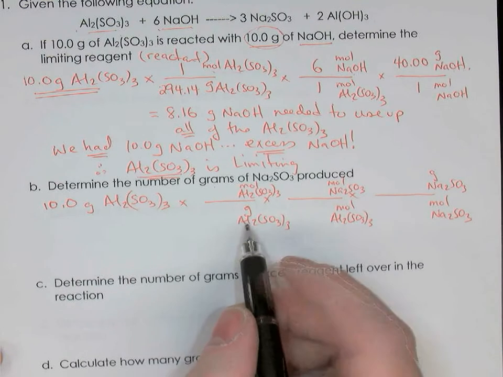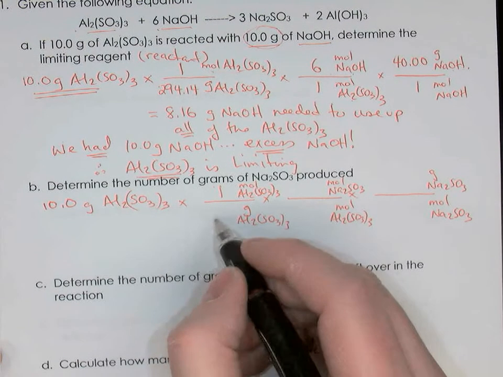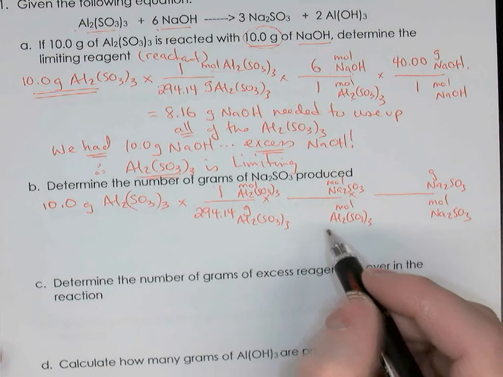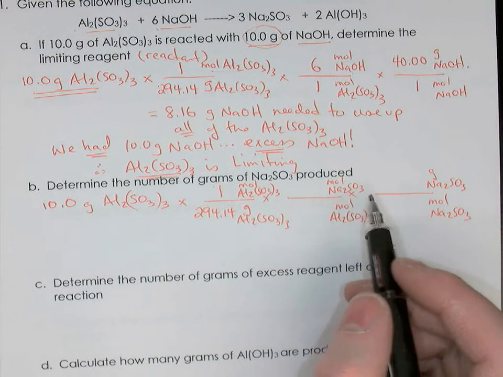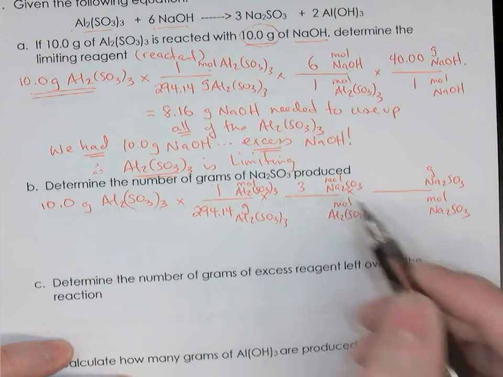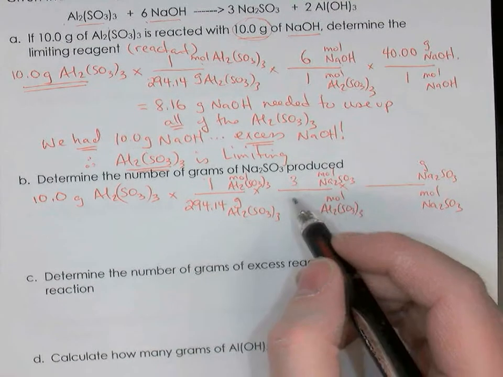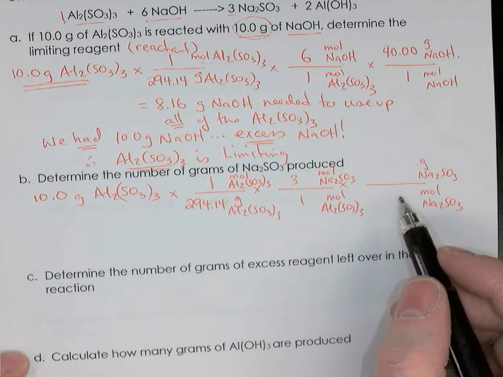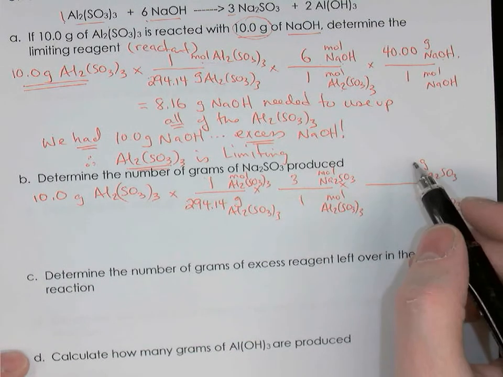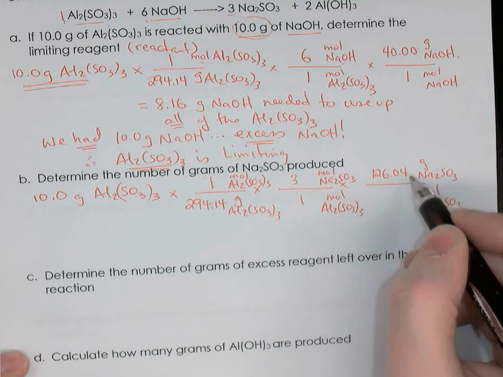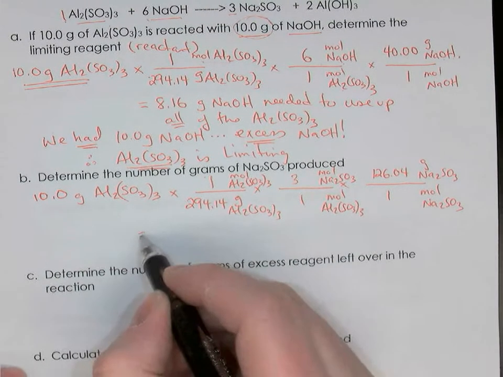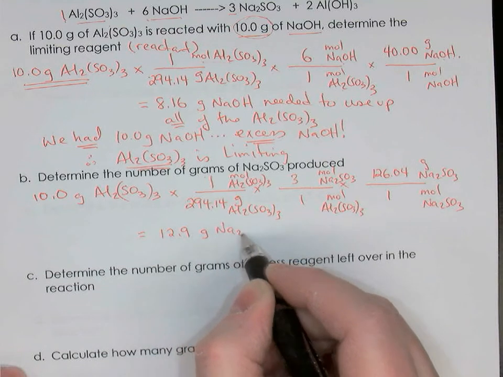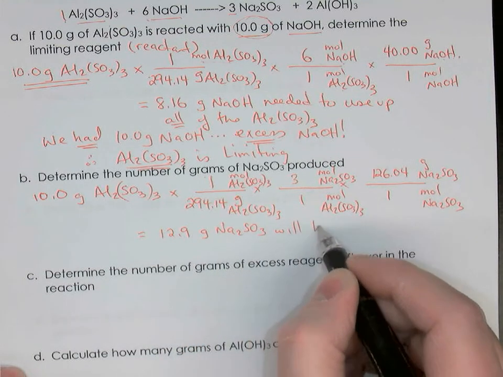So the first multiplier is again our molar mass, so 1 mole of aluminum sulfite had a mass of 294.14 grams. The second multiplier comes from the balanced equation, and looking at it, we can see that 3 moles of sodium sulfite come from 1 mole of aluminum sulfite. The coefficient was 3 to 1. And then finally, the molar mass of sodium sulfite is 126.04 grams for every mole. Grabbing a calculator, this works out to be 12.9 grams of sodium sulfite will be produced.